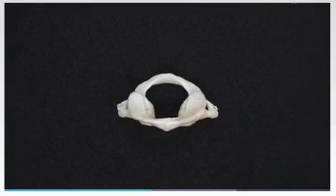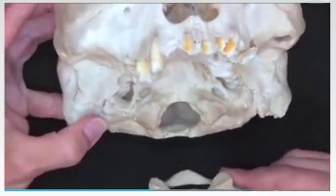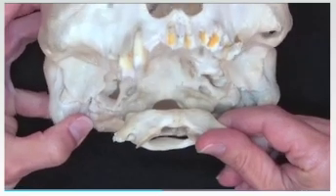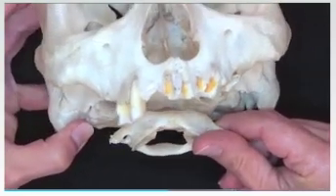The superior articular facets of the atlas articulate with the occipital condyles of the skull. They permit a gliding type of movement, as in nodding the head to indicate yes.